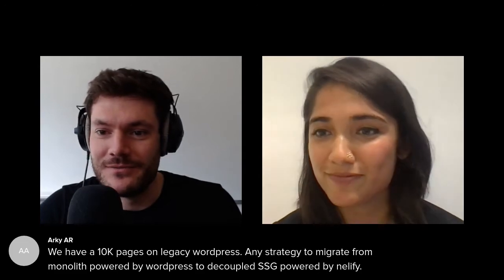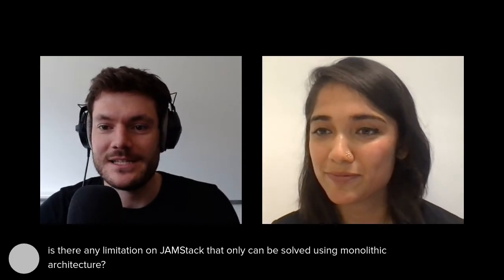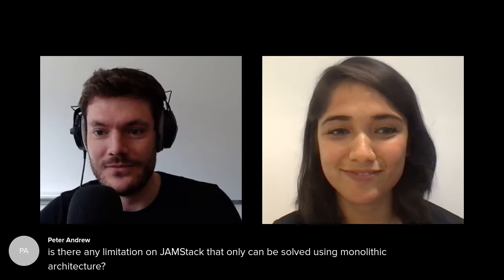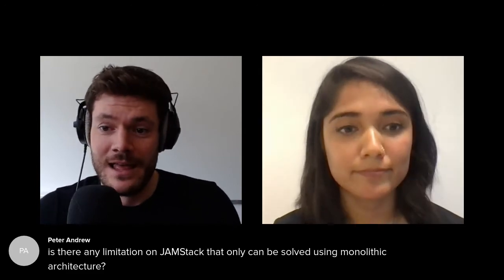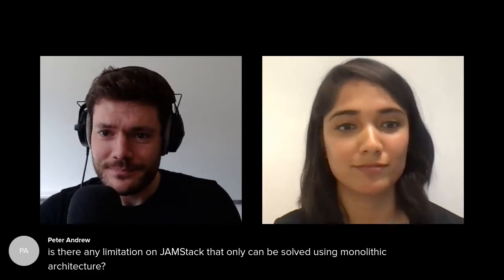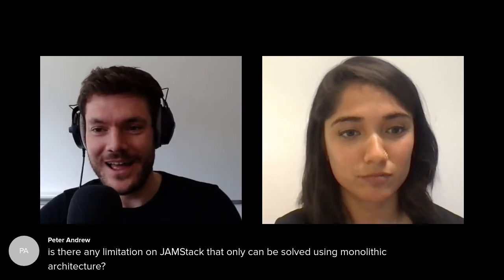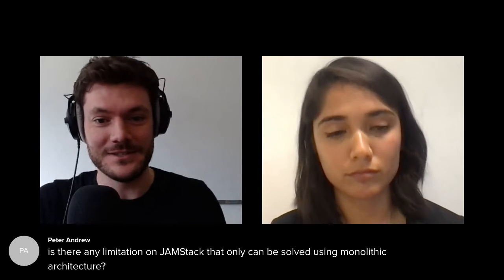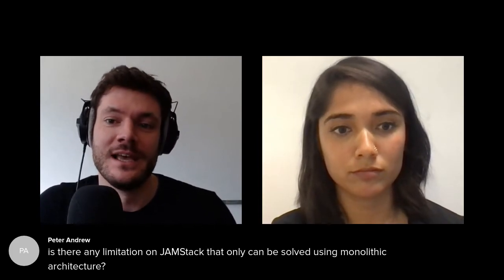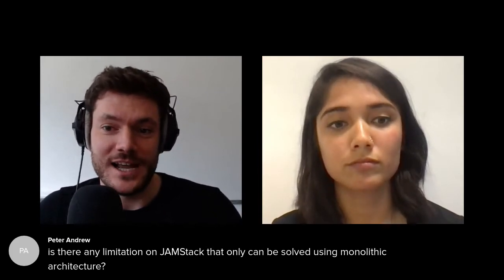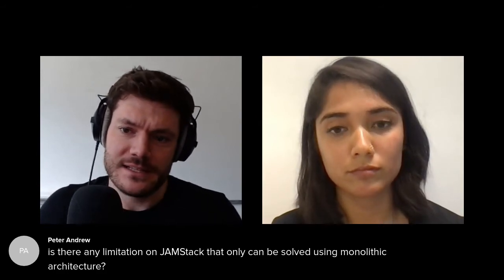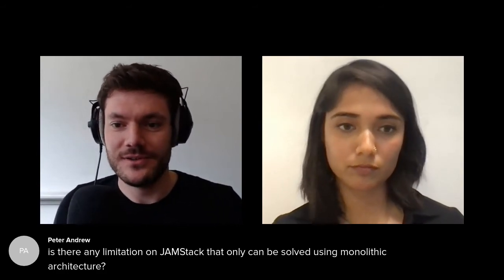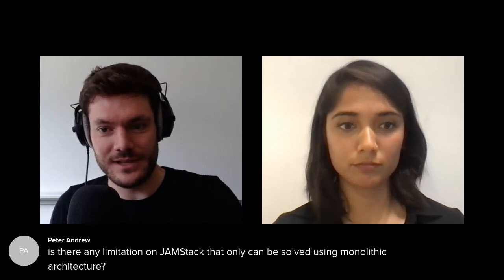100%. Another good question, from Peter, is there any limitation on the Jamstack that can only be solved using a monolithic architecture? I think that's a really good question. I think what we just talked about covers one of the big challenges with this architecture, which was how do I build really large dynamic sites? So I think options like deferred static generation let you scale up to much larger sites.